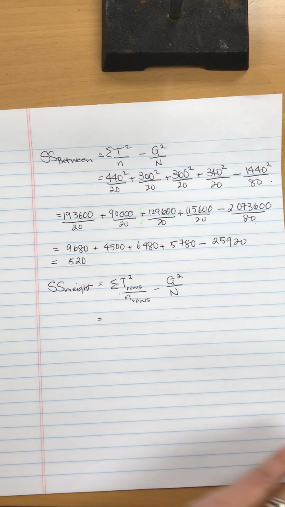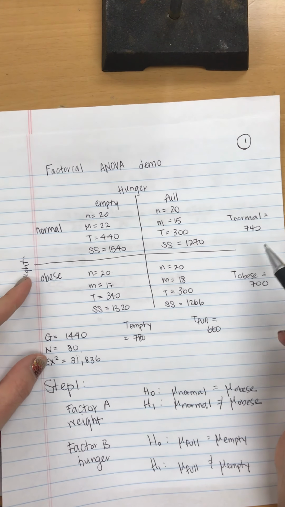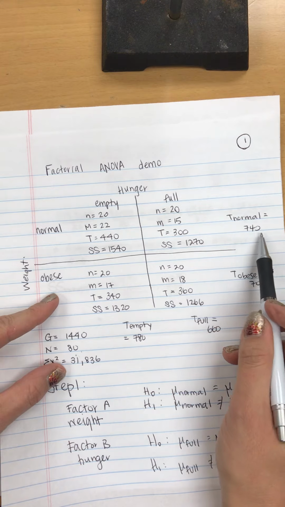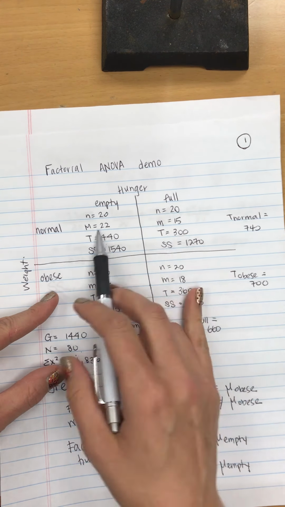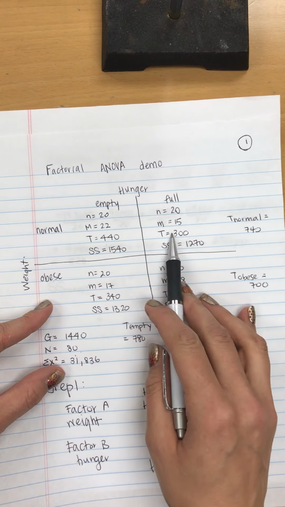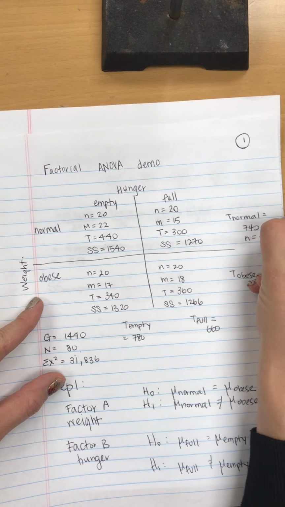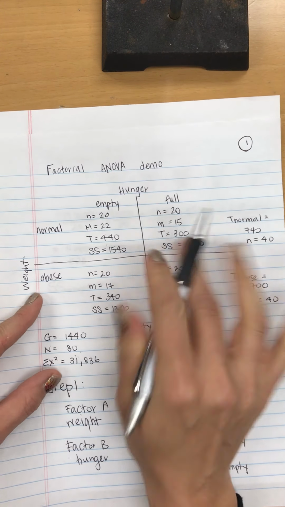And so those row totals are over here. So that row total 740 is 440 plus 300. So both of the cells that are associated with the normal weight contribute to this. And the n here is 40, because you have 20 plus 20 is 40.